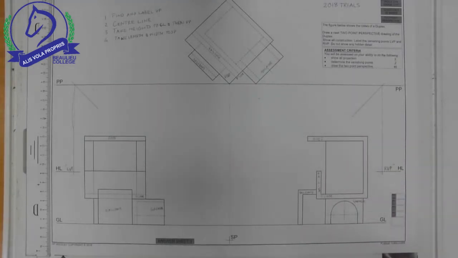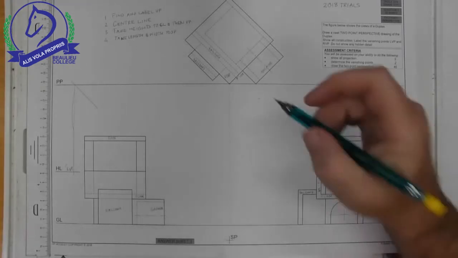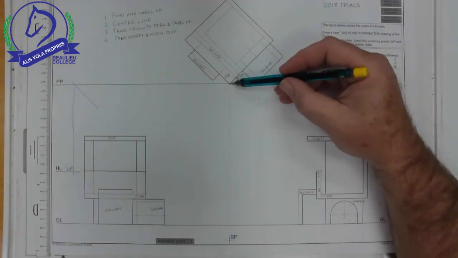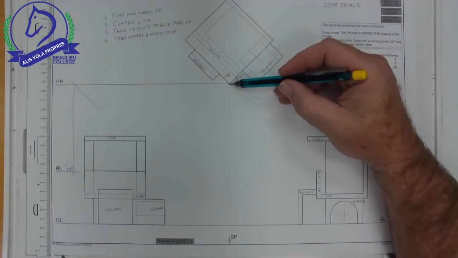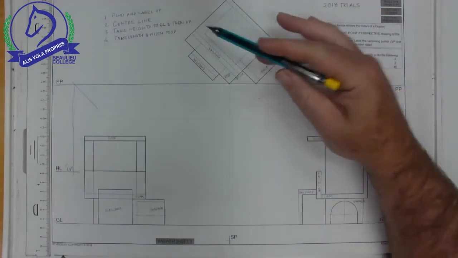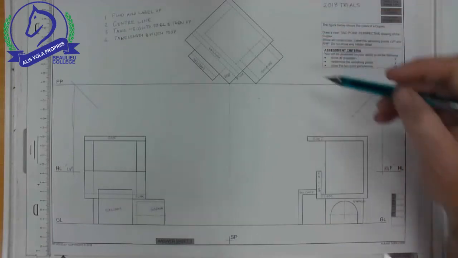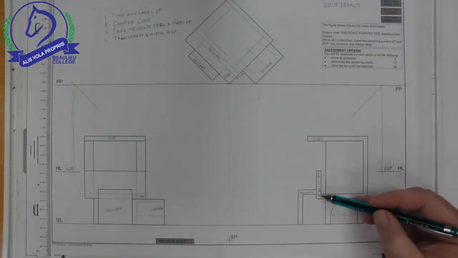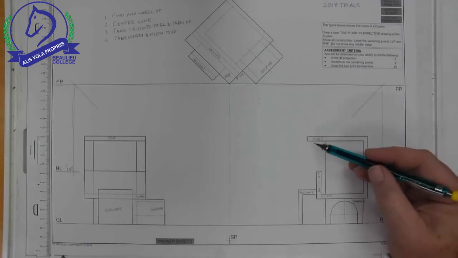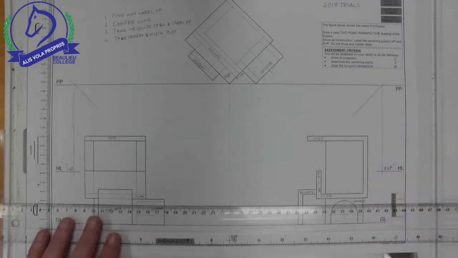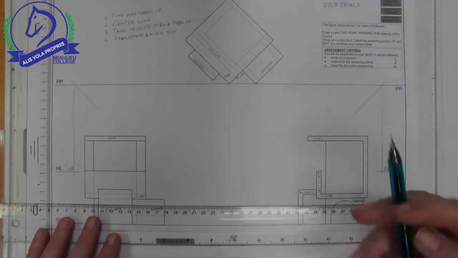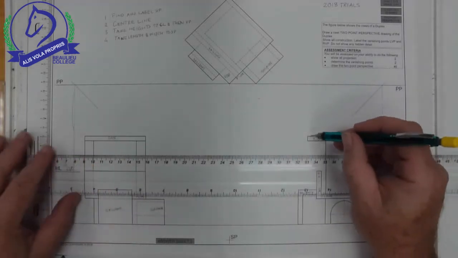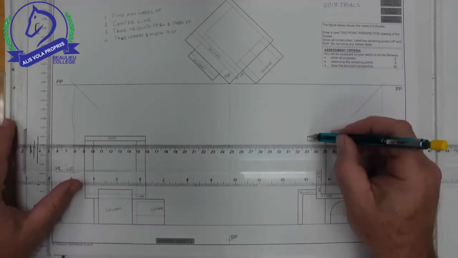What would you feel most comfortable working with? Because this is touching the window, I'm going to start with this point, which is the roof, and then come down and get the outline of this shape to start with. Following the process that I'm trying to use, I'm going to do this aspect.